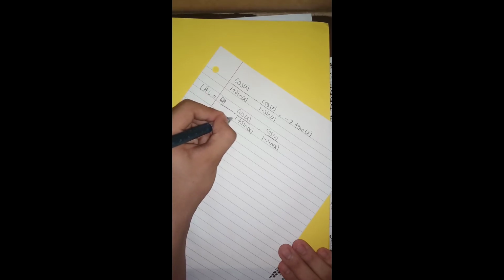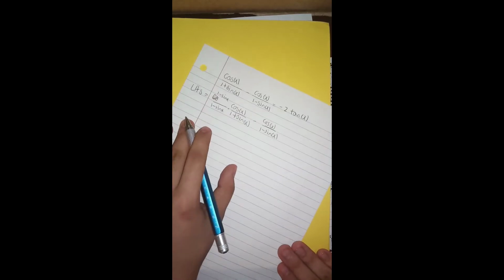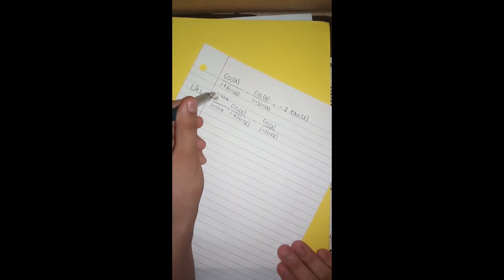But remember, you multiply the bottom and the top, because 1 minus sine of x over 1 minus sine of x is equal to 1.